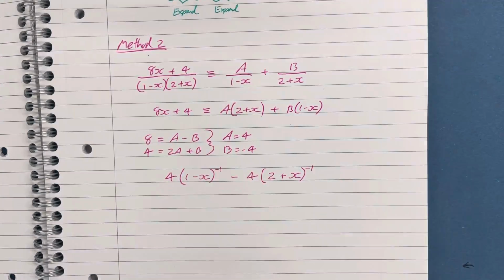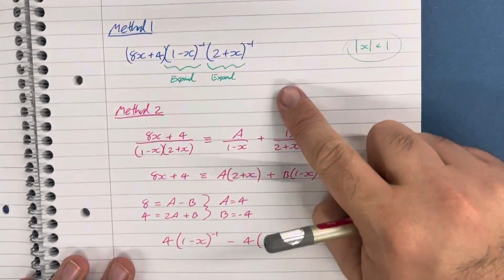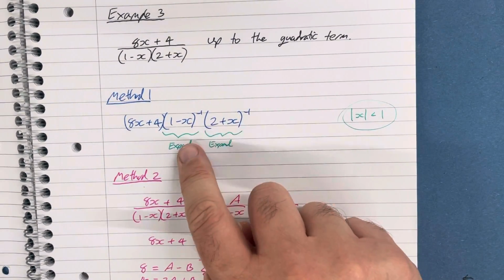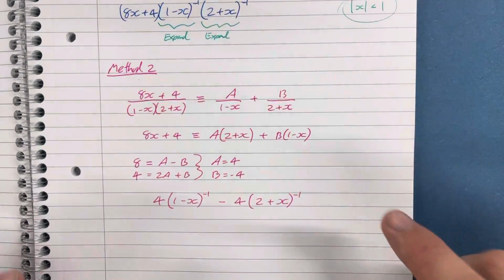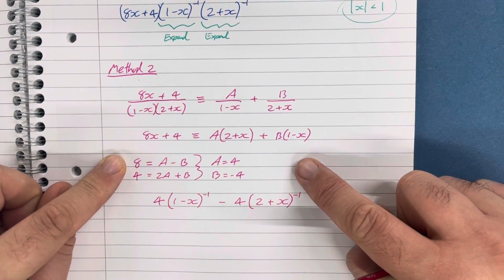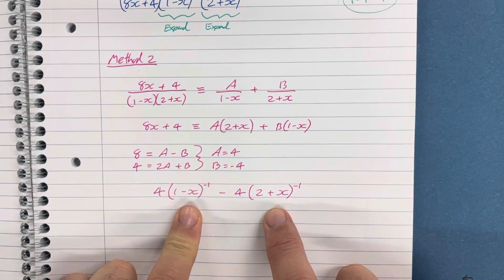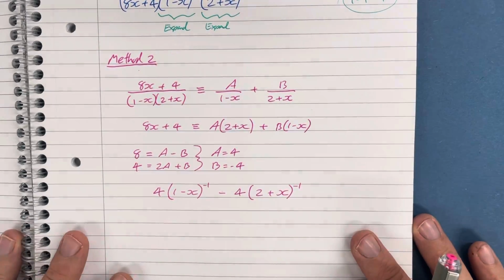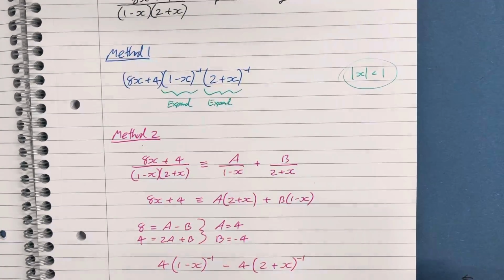Okay, pros and cons to both. Method 1, you don't have to faff around with your partial fractions, but you do have to do a product at the end. Method 2, yes, you've got a bit of faff with the partial fractions, but there's no product at the end. You just add the two together. Makes the final step a little bit easier. I don't think there's any particular advantage to either of those methods.